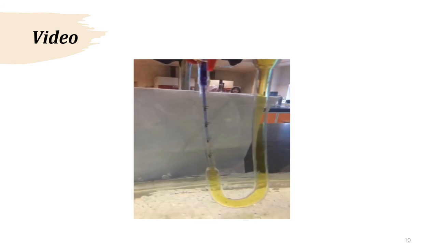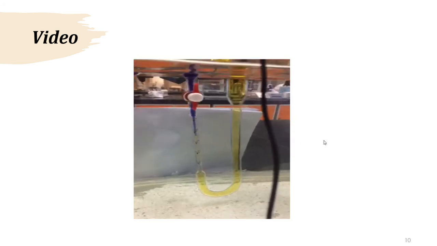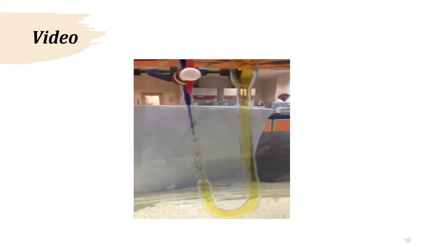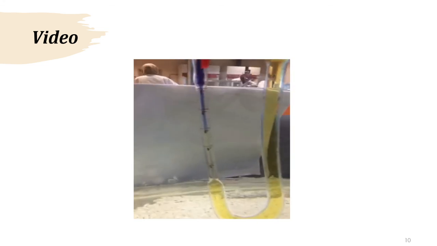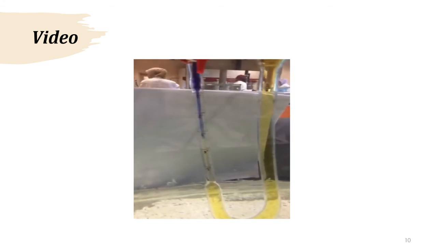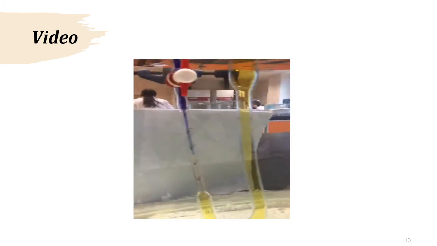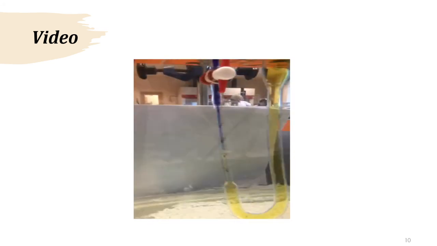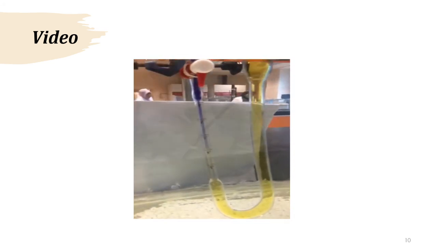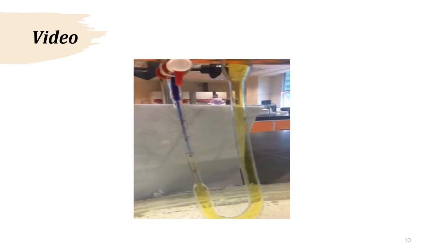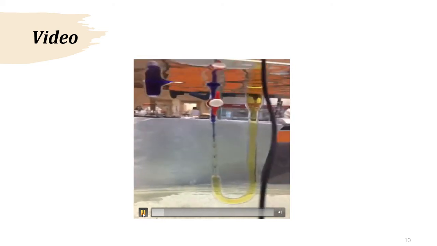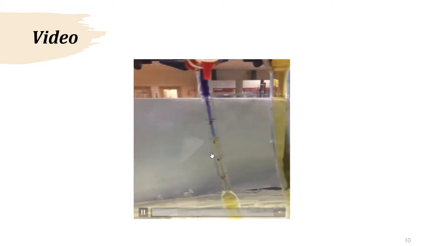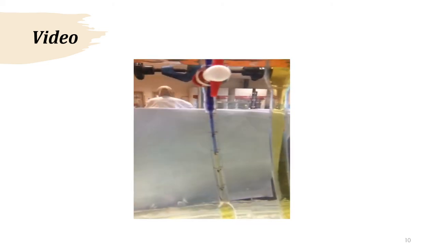Then in this experiment you are also asked to reverse the wires, as you can see in the lab manual, where you swap the positive to negative, negative to positive, and you will see that it will go up in the reverse direction.